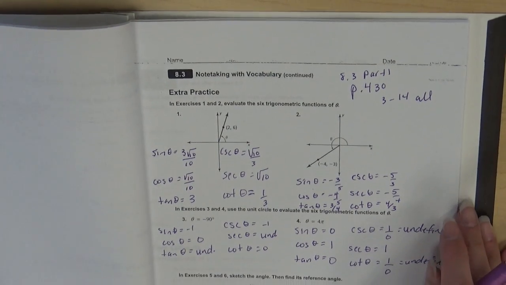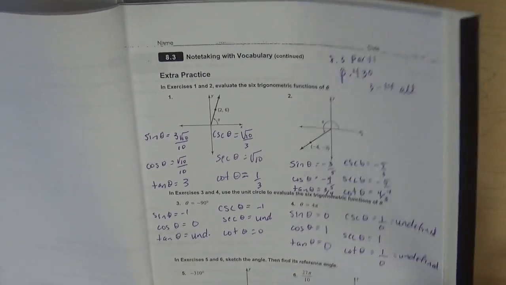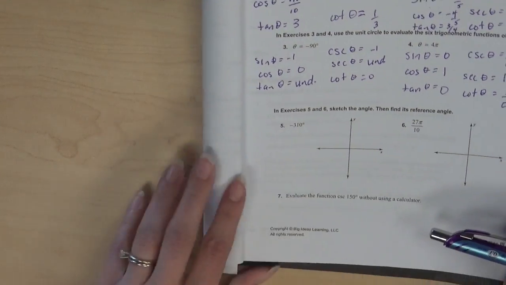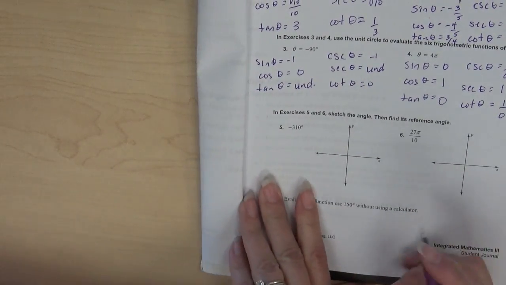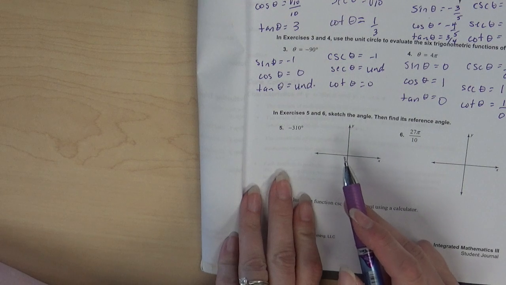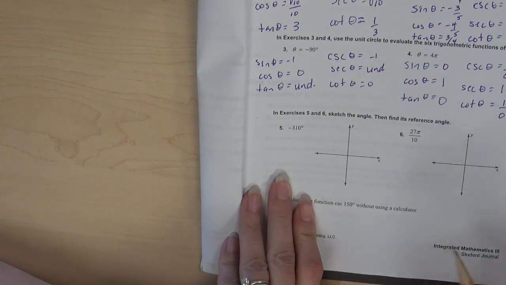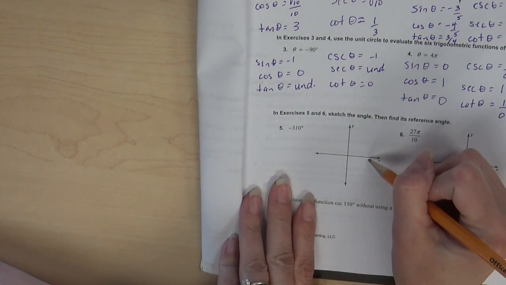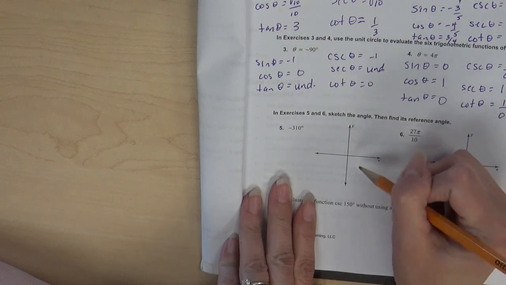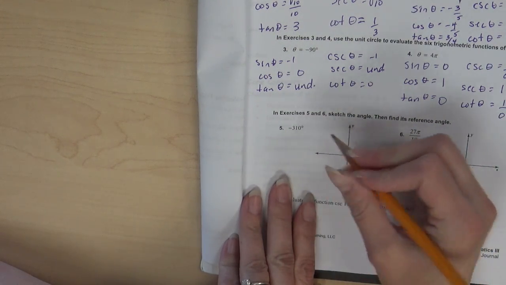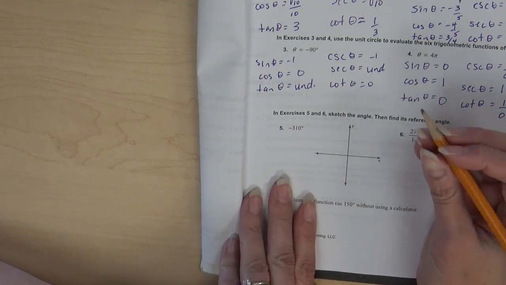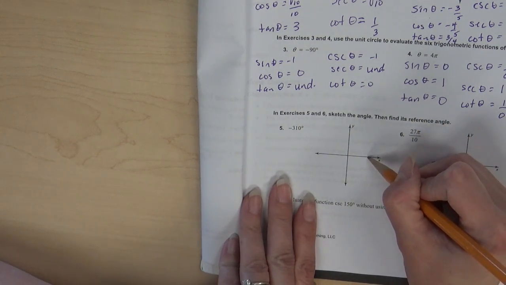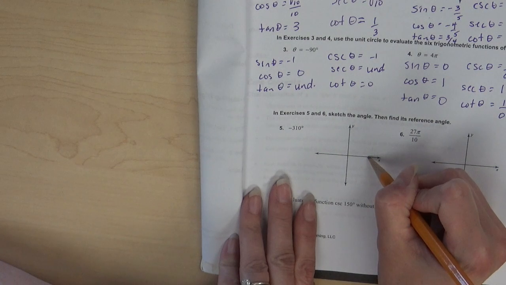So if you flip back over, let's look at example 5 on your extra practice. So example 5, we're asked to sketch the angle negative 310 degrees. Okay, so remember, negative means you go clockwise. Normally you would go counterclockwise. So I'm going to start over here. I want to draw 310 degrees.